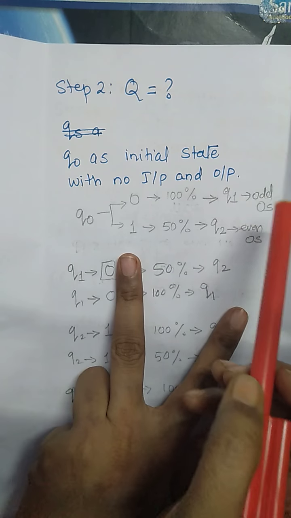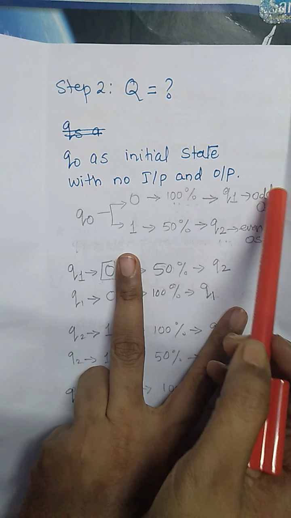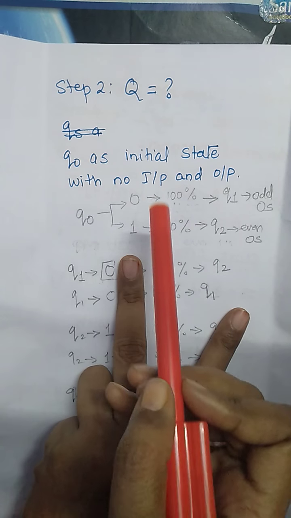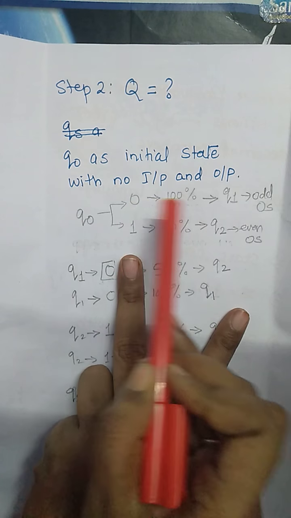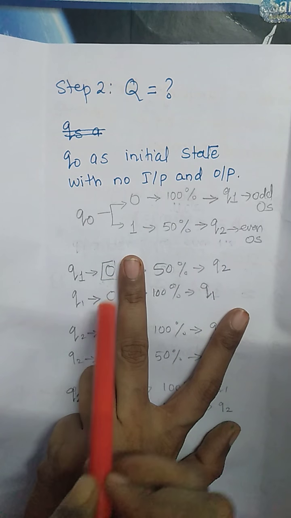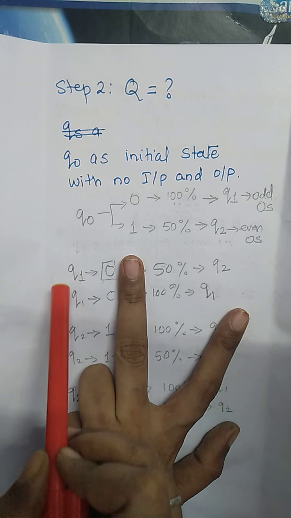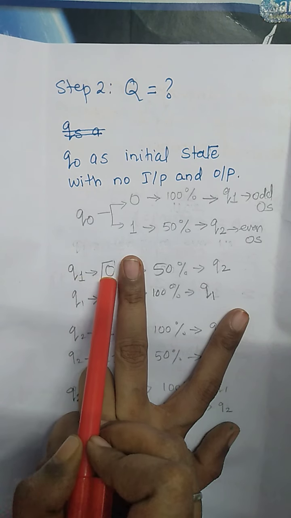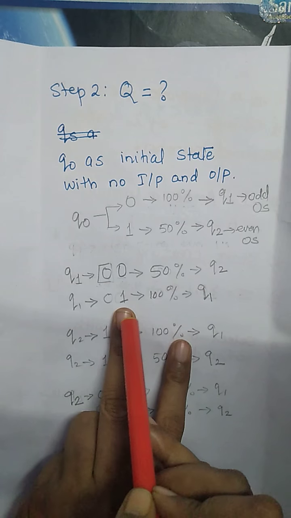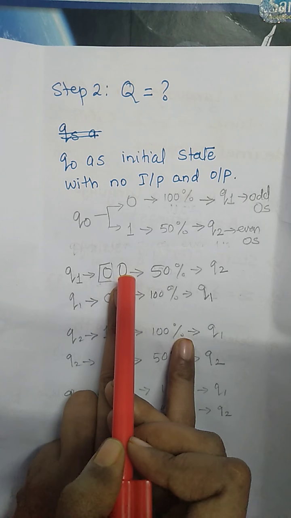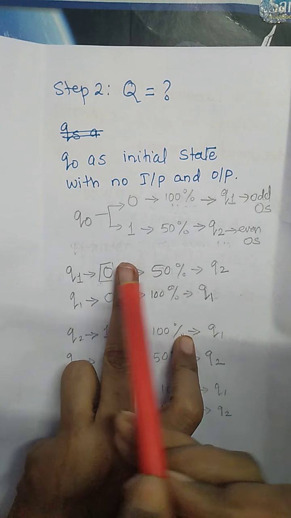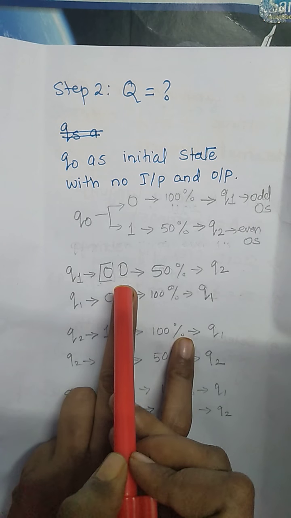What is Q1? Q1 is the state which indicates an odd number of 0s. So what do you mean by an odd number of 0s? This string is represented by Q1, so that string we are marking as 0. Q1 represents 0, that is the odd number of 0s. Now the next bit can be either 0 or 1. If we add the second bit as 0, that means from an odd number of 0s we are making an even number of 0s.